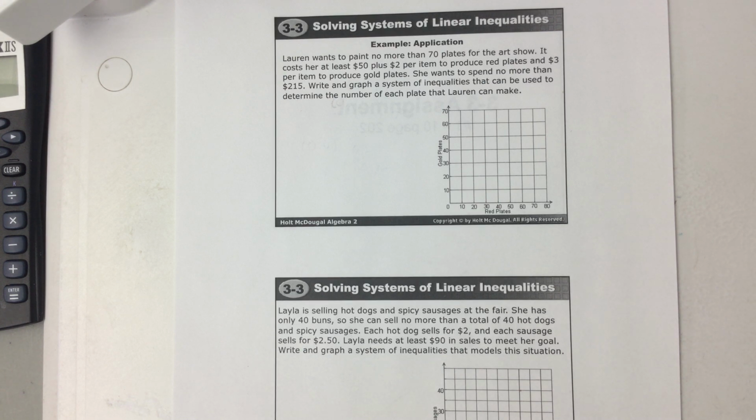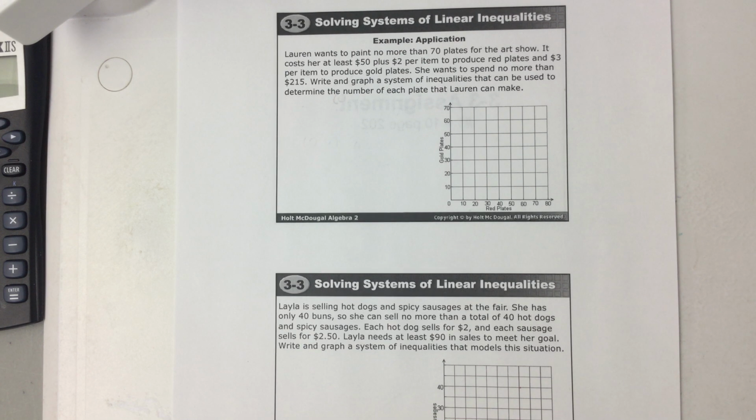But when would I ever actually use this? Well, there's a couple scenarios here that we can look at. Lauren wants to paint no more than 70 plates for the art show. Okay, so Lauren is going to make plates for the art show. She wants to make no more than 70. What that means is she'll make any number up to 70, but she's not going over that, okay?